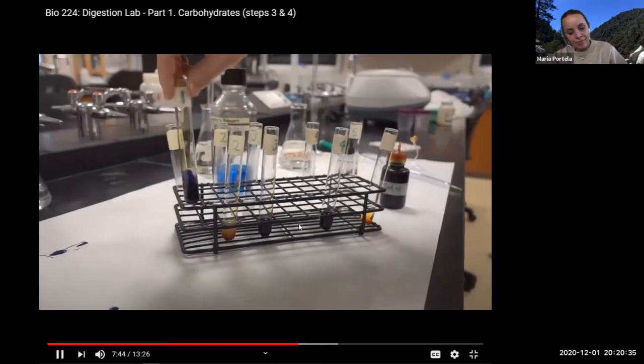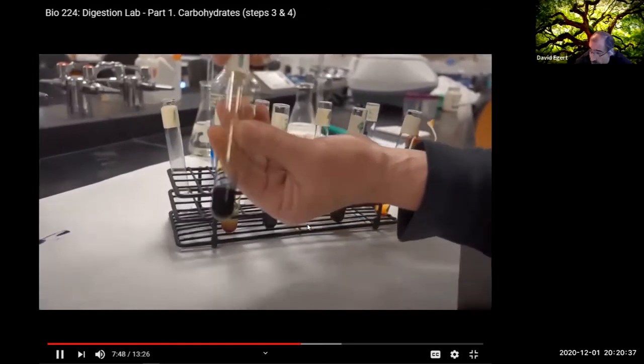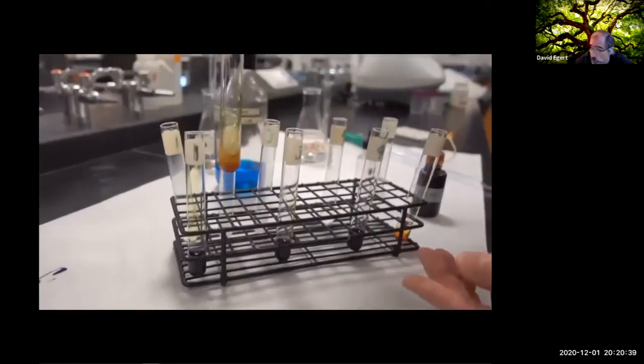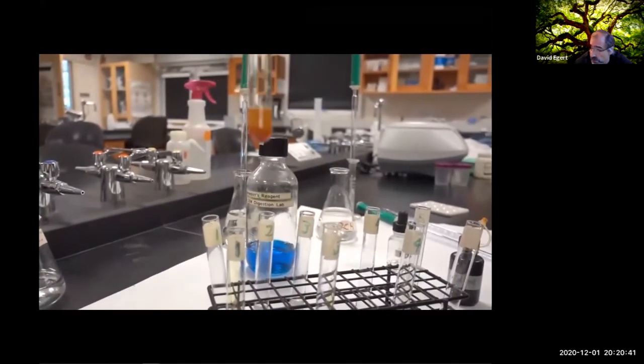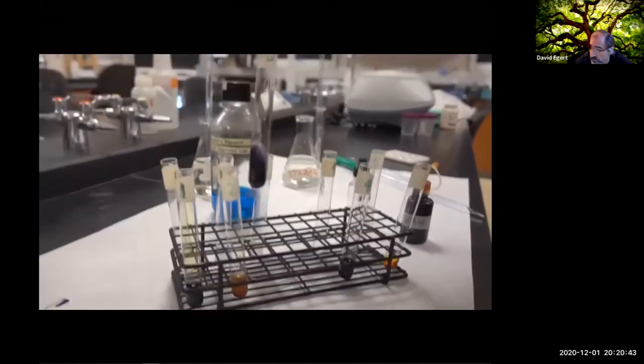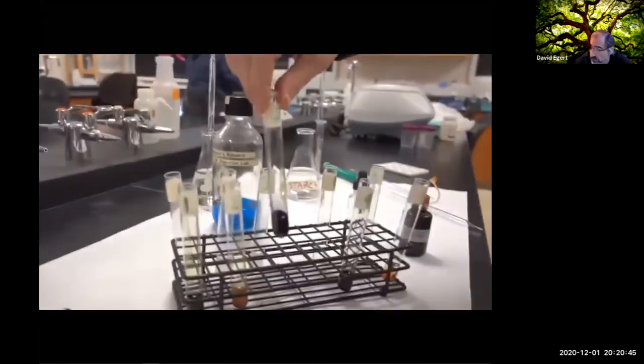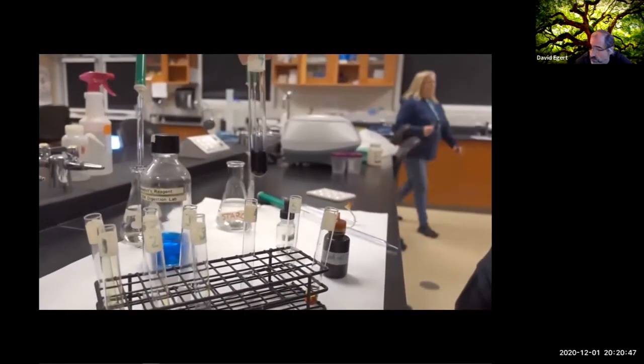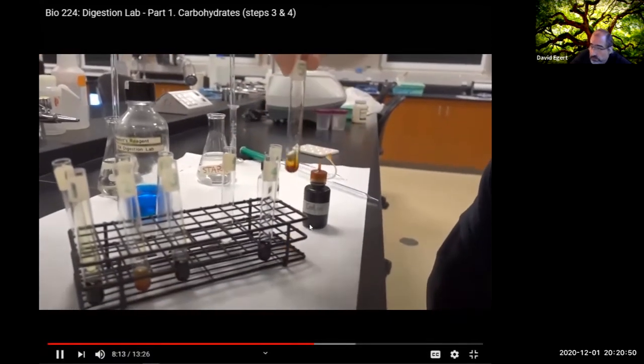So if we look for starch, 1 is dark purple black, presence of starch. 2 is amber, that's just the color of the iodine. So this would be no starch, looks like. 3, we also have a very strong reaction here. And this is encouraging. Our pure starch is showing positive and pure maltose is showing negative.